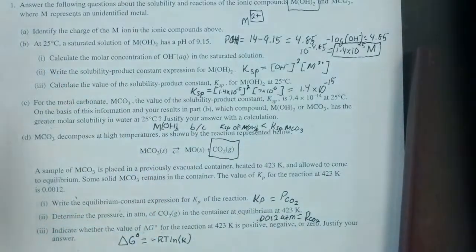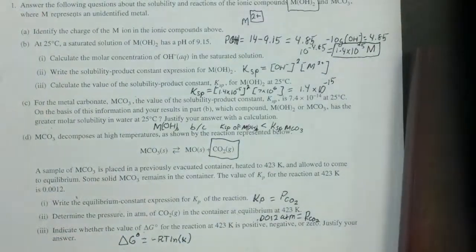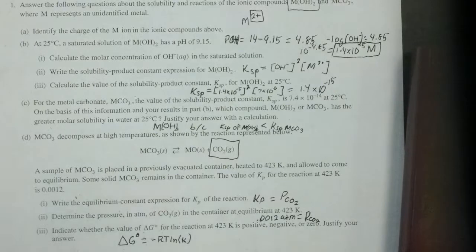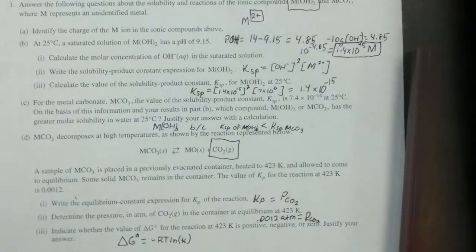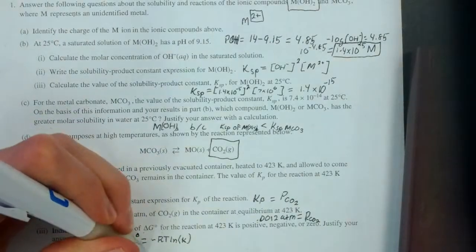Since K is less than 1 in this equation, the natural log of K will end up yielding a negative number. Therefore, when multiplied by the negative in front of the gas constant, 0.0821, it will yield a positive delta G.